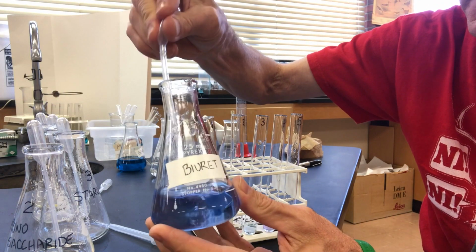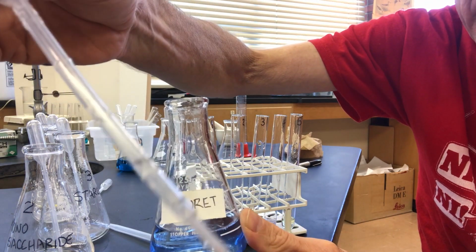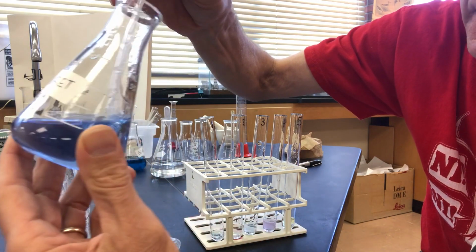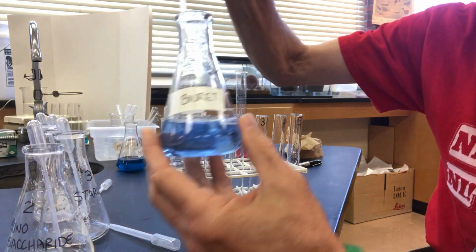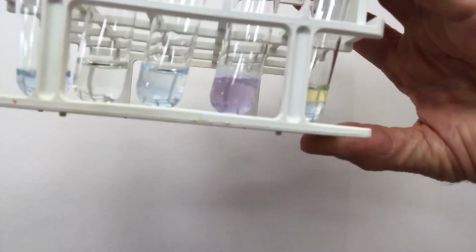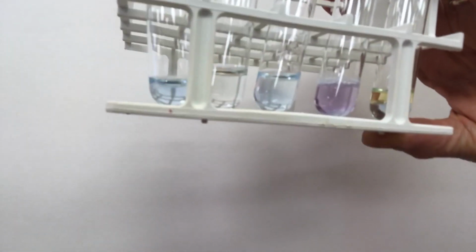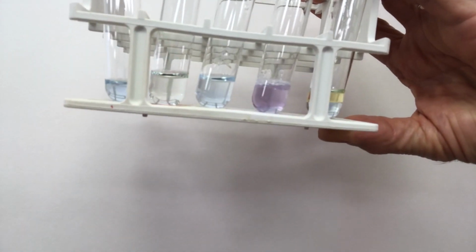Once again, fill 5 clean, labeled test tubes with 1 milliliter of the known samples. Next, add 1 milliliter of the Biuret solution to each tube. Swirl each tube to mix. Compare the samples to your negative control to identify a change. You can see that only test tube number 4 has changed by turning a deep violet color.